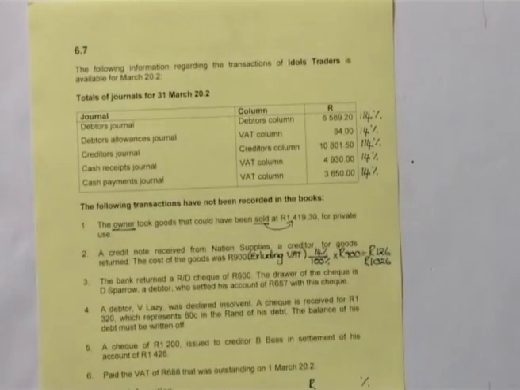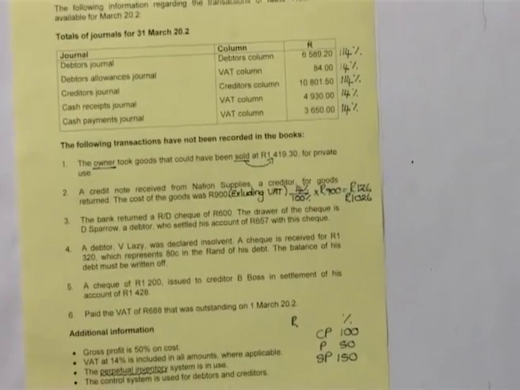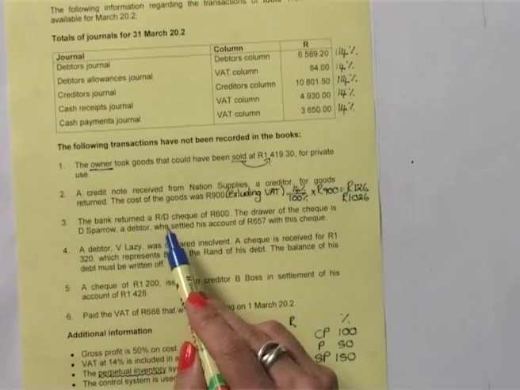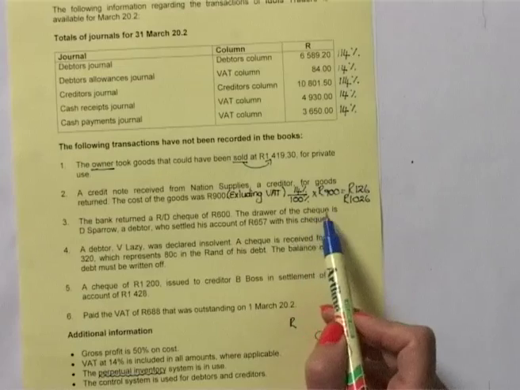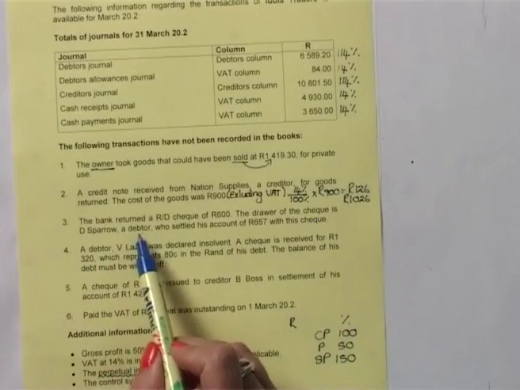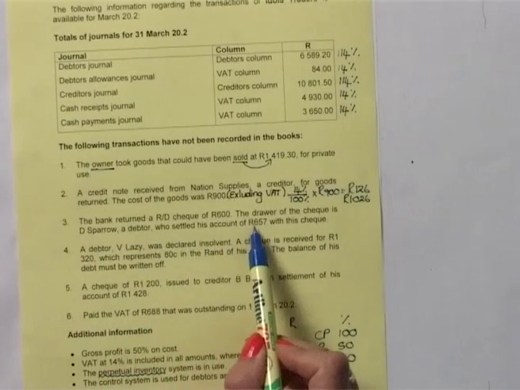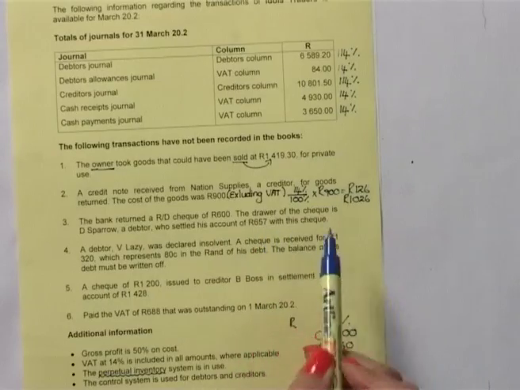Transaction number 3. The bank returned an RD check of 600 Rand. The drawer of the check is D. Sparrow, a debtor, who settled his account of 657 with this check.